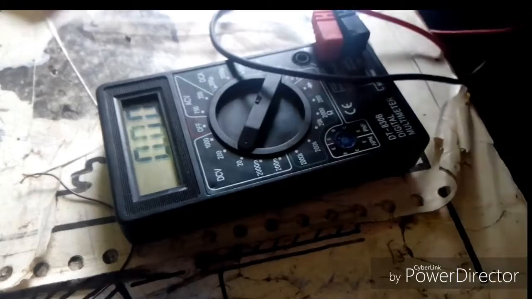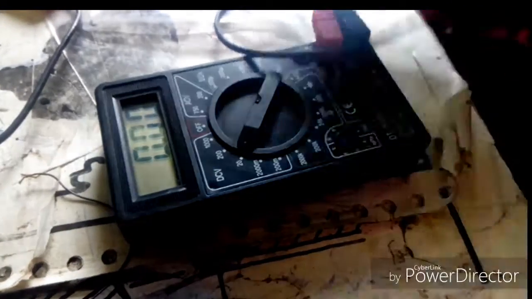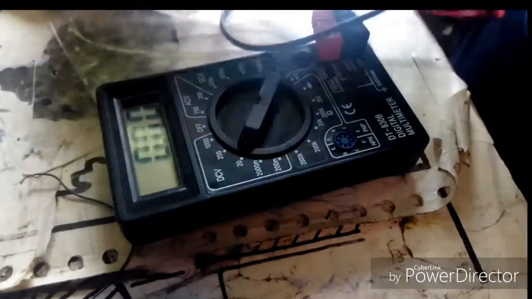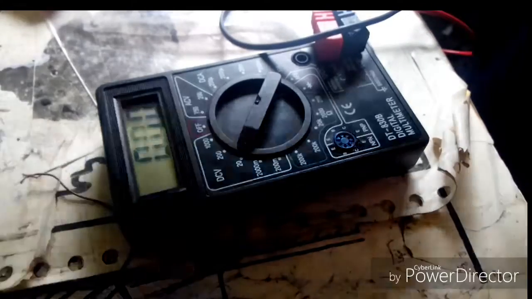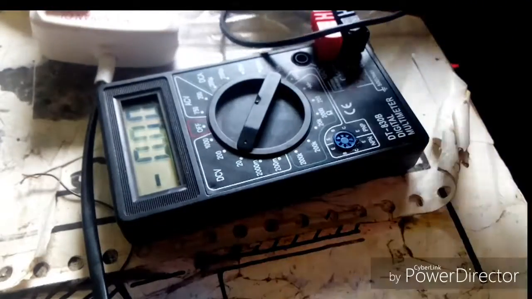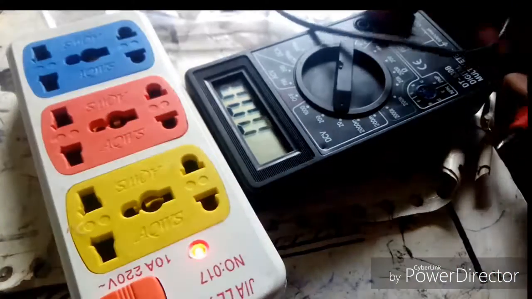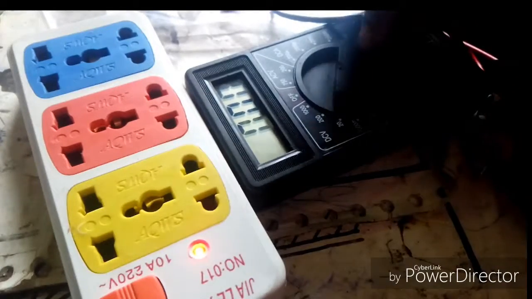So now we're going to do other high voltage measurements, for example we're going to measure our AC voltage for our distributor. Normally in Cameroon we take up to 240 volts AC supply. So we're going to change the measurement technique.